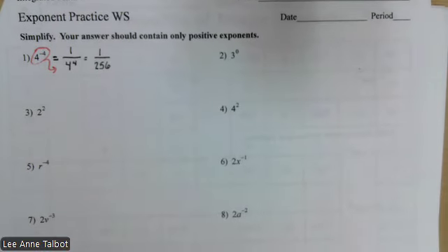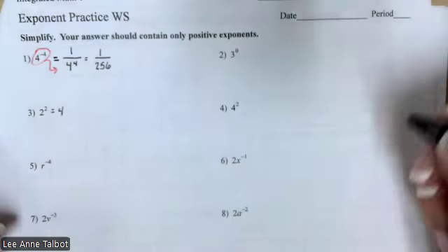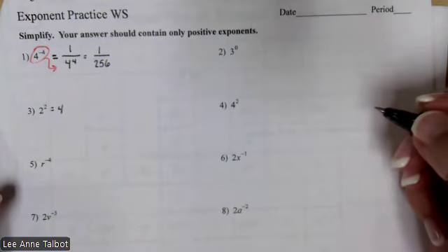Okay. Number 3 is probably the best problem on the whole page. What's 2 squared? 4. I could do those all day. Bring more of those, Mrs. Talbot.